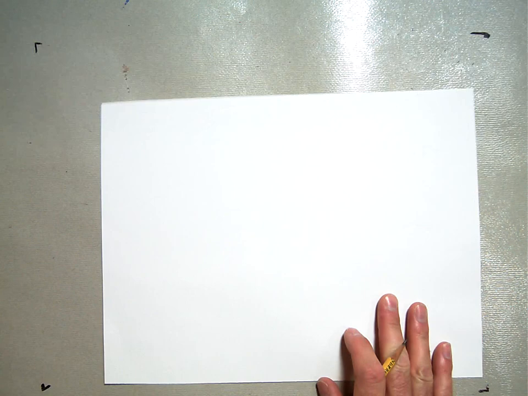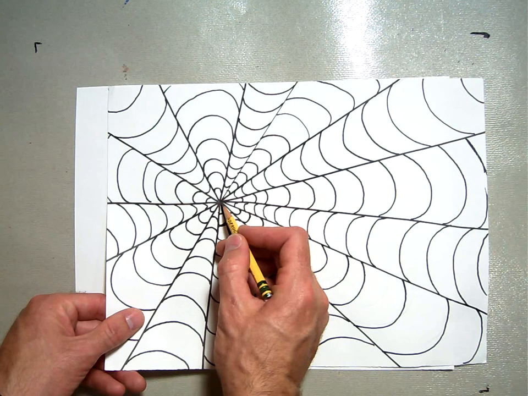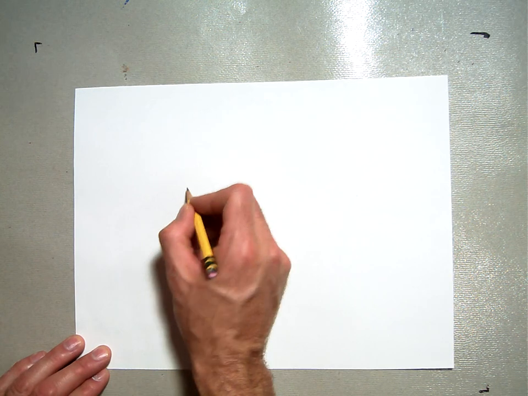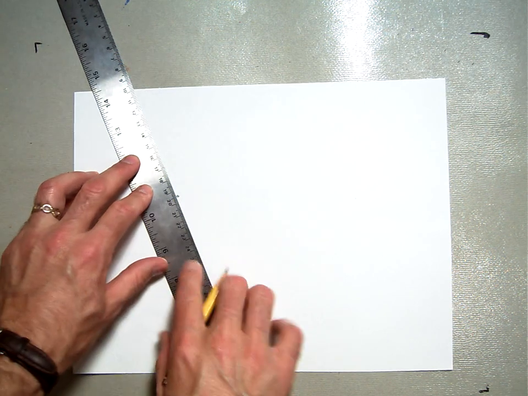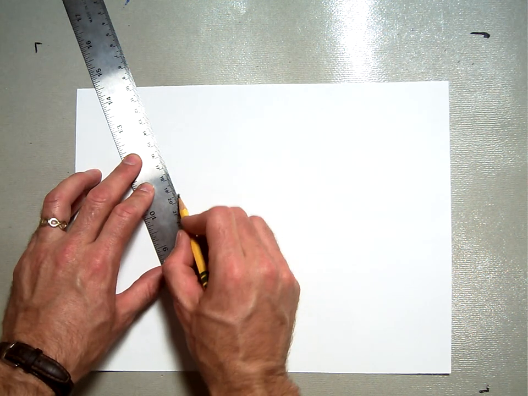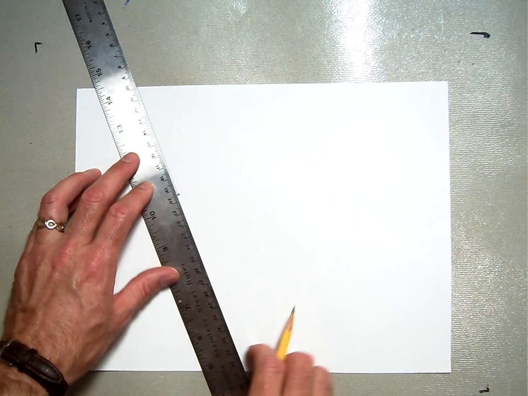Flip your paper over and then decide where the center of your composition is. You can see here I decided my center would be right there, and you're just going to put a little dot there so you can kind of keep straight where your center is going to be. Alright, then you're going to use a ruler, and you're just going to start at that center and draw a line from the center out to the edge of the paper.